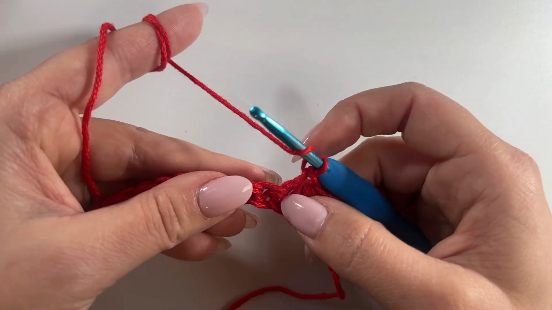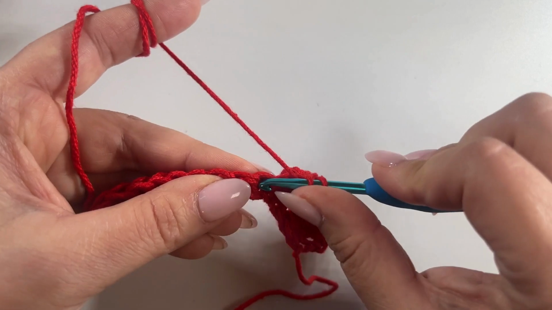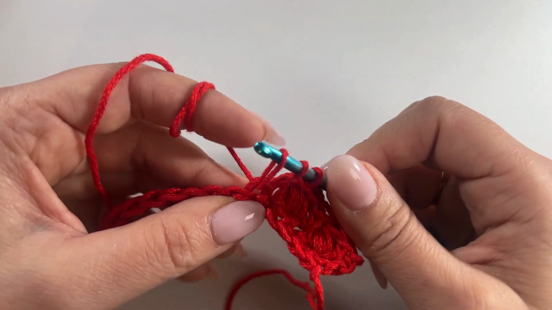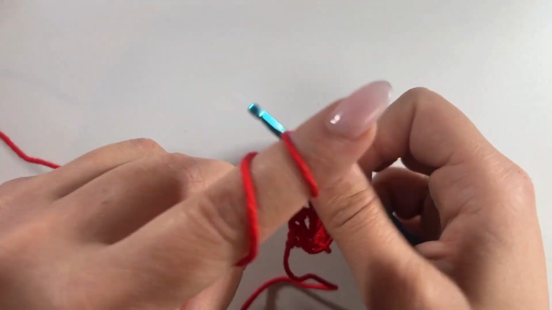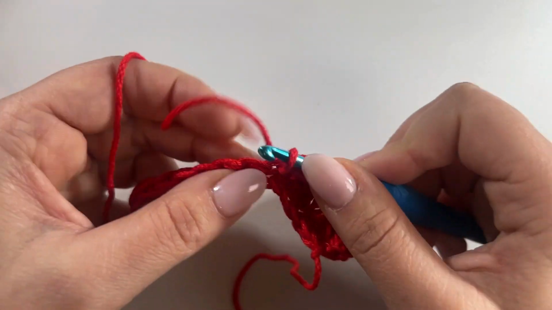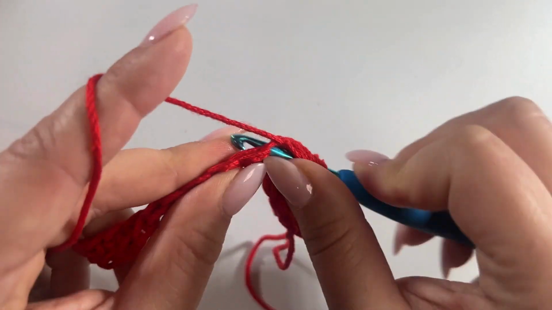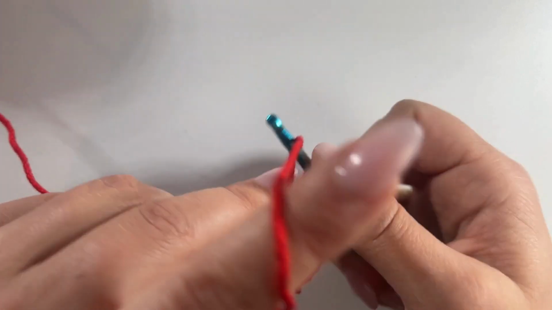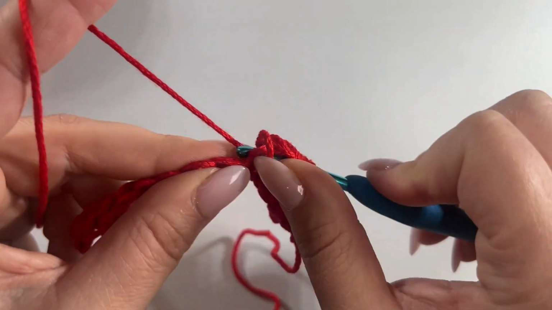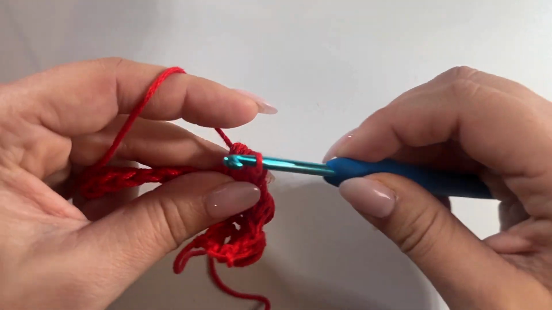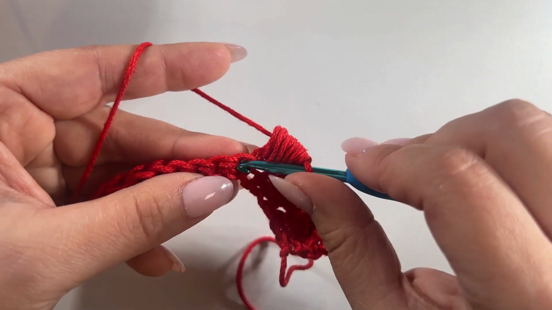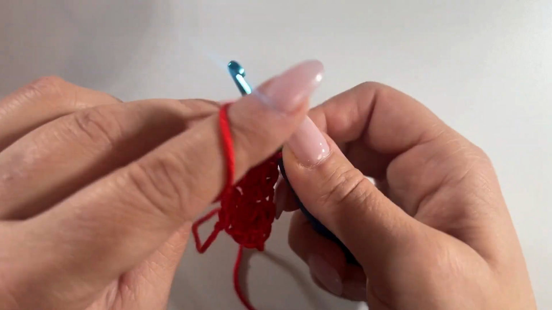So now let's do another puff stitch again 5 times, and before we insert the hook we always have to do the yarn over. The once, second time, third time, fourth time, and this is the 5th time, last time. 11 loops, yarn over, pull through, and then single crochet into the next stitch.